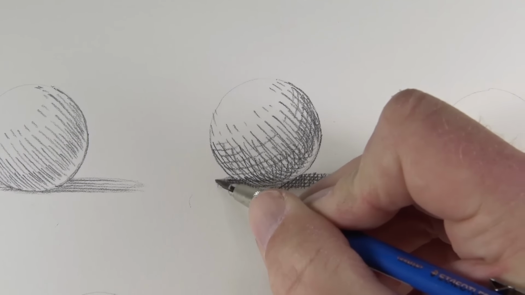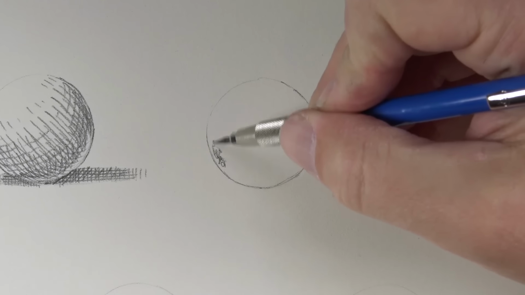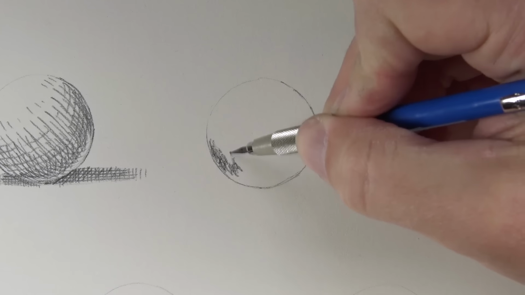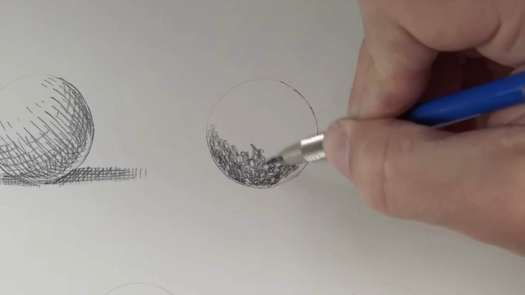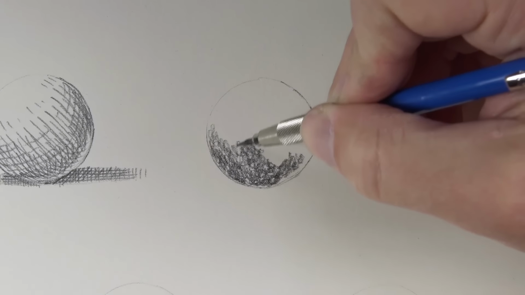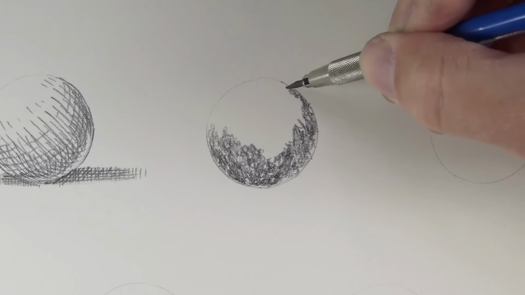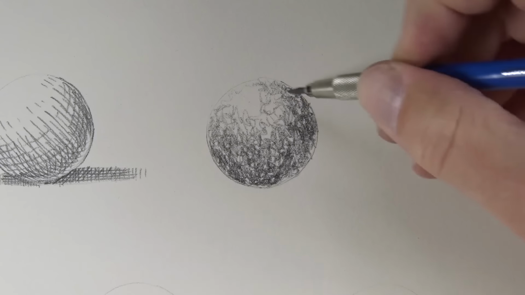The next technique we'll discuss is definitely the quickest way to layer marks on a surface. This method is using scribbled lines or random lines. Basically, the premise is the same as using hatching and cross-hatching. The more frequently we have lines that cross over each other, the darker the value.